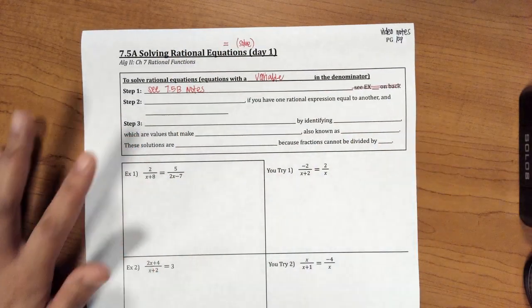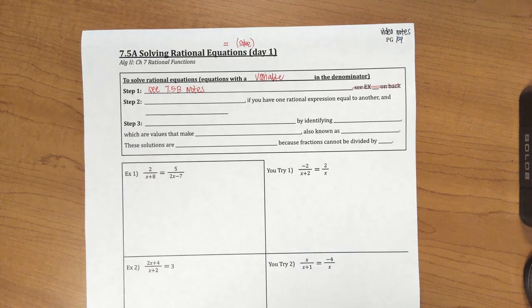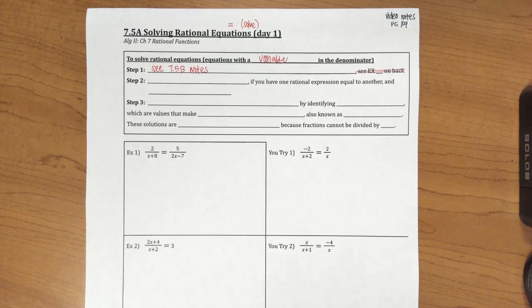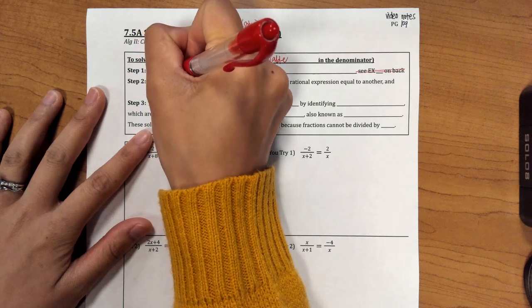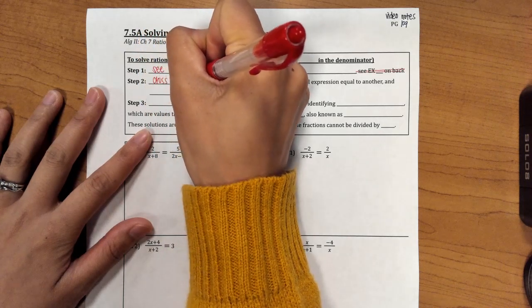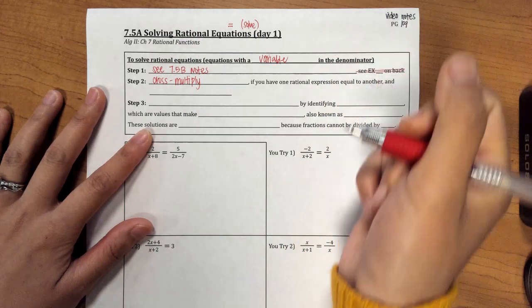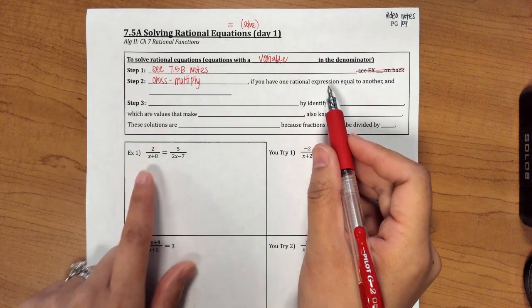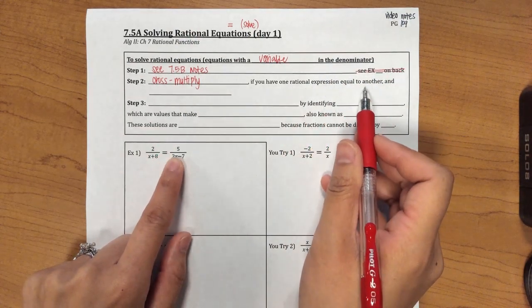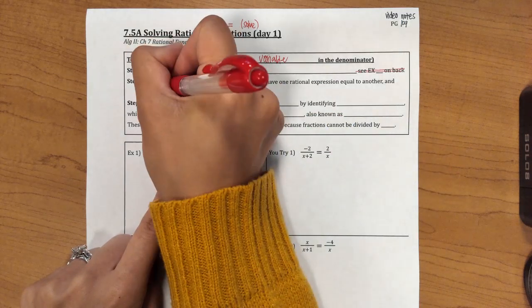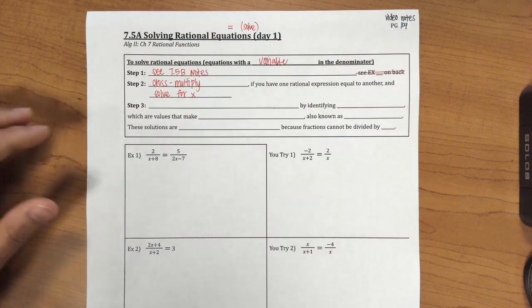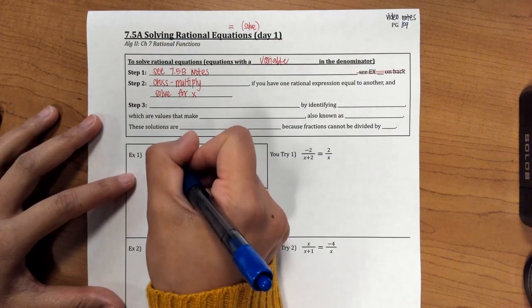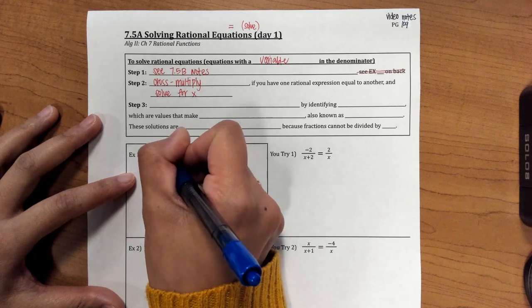So if you take a look at example 1, this might look really familiar to you. We've been doing a lot of these problems on warm-ups already, and hopefully that rings a bell of cross multiplying. If you have one rational expression equal to another one, then you can cross multiply and solve for x. Okay, well, let's do it. We're going to check there's an equal sign, and then we're going to cross multiply.